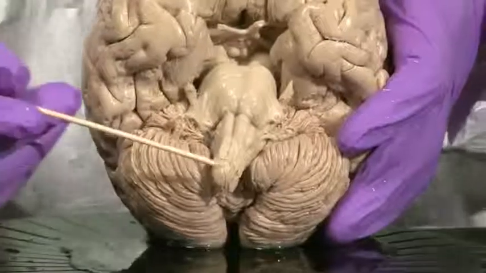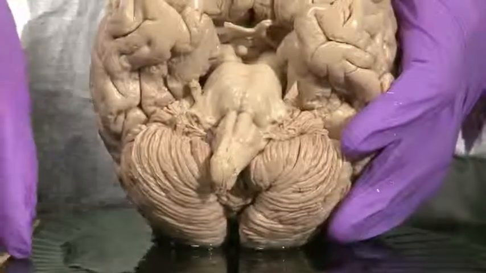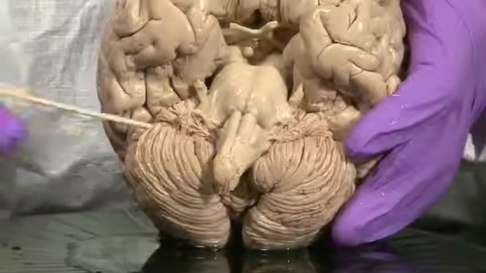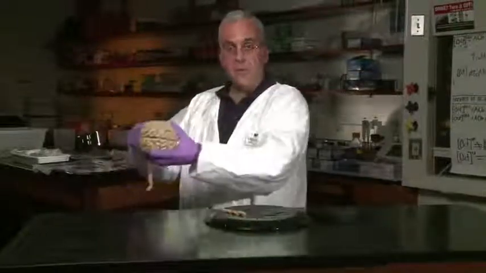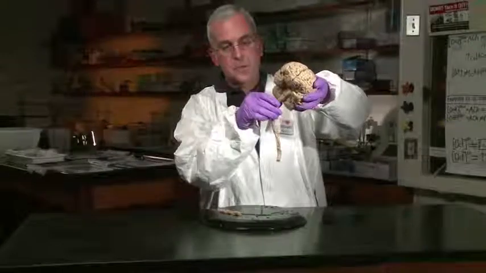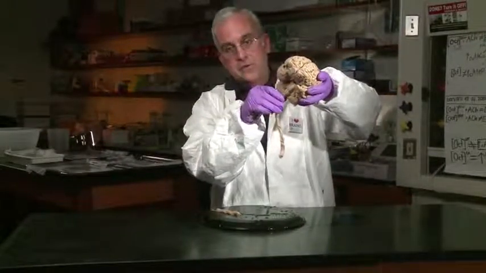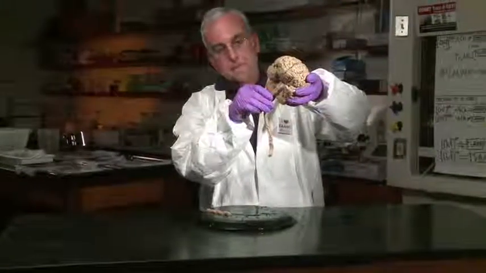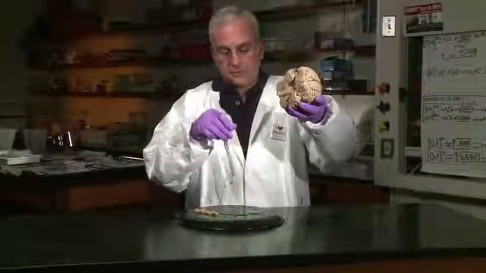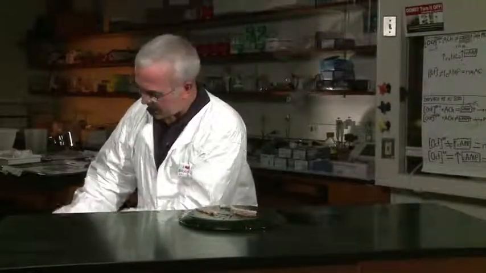Now, from a different specimen, I'd like to show you what the human spinal cord looks like. And it would attach to this cut surface of the medulla. Now, attached to the bottom of the brainstem, of course, is the spinal cord. And I have several segments of spinal cord to show you. This is the upper third of the spinal cord that attaches to the bottom of the brain at the brainstem. But this has been removed, so I'll go ahead and set this brain down, and we'll turn our attention to the spinal cord.